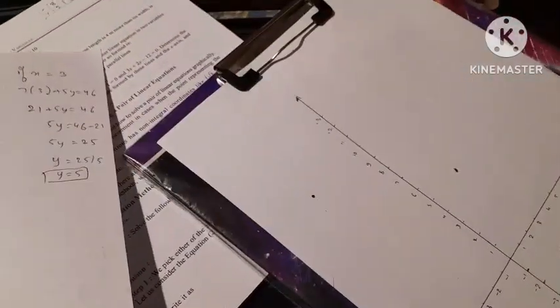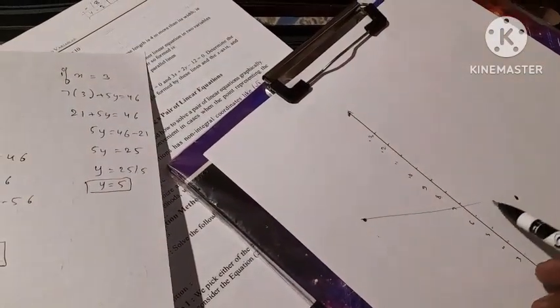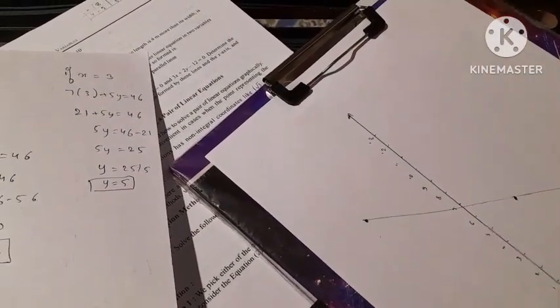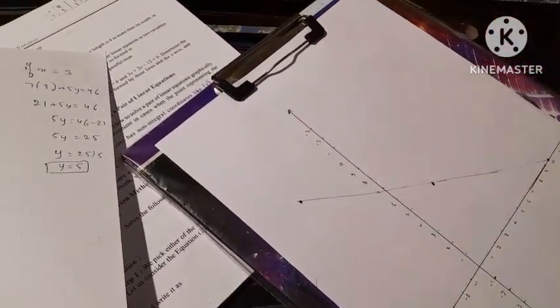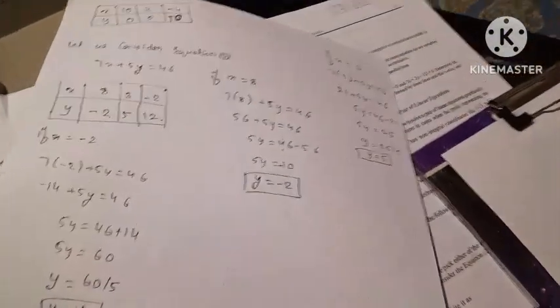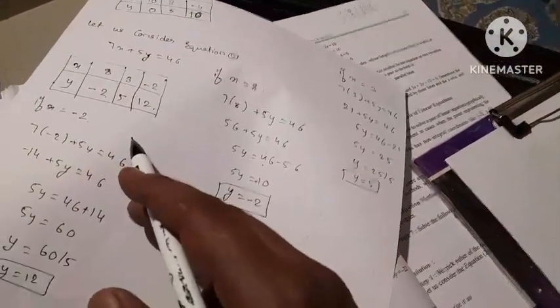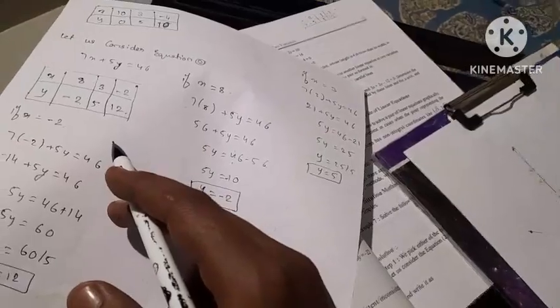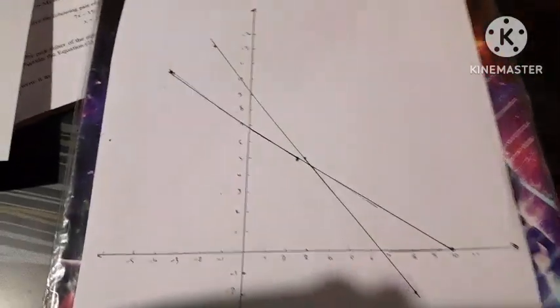So when I draw a straight line, we get this line here. Similarly, we plot for the box number 2, so equation 2. Let's see what values we get. After taking the points, we get this kind of graph.